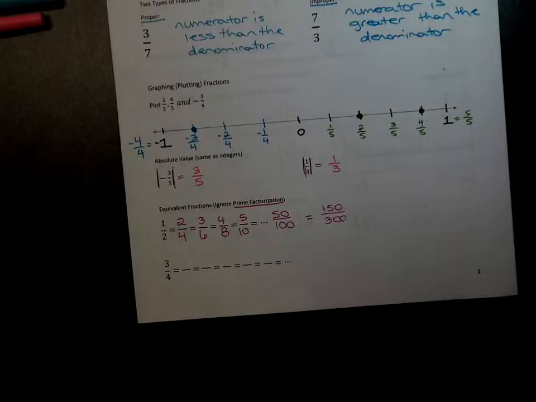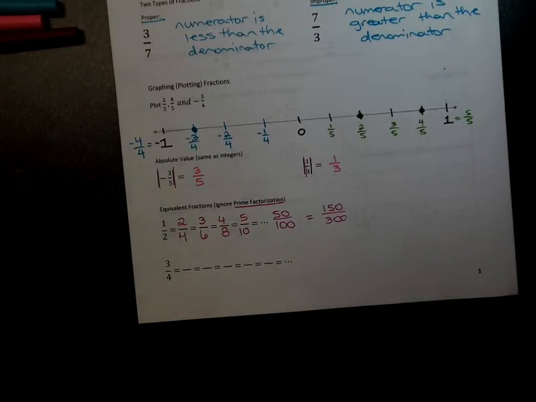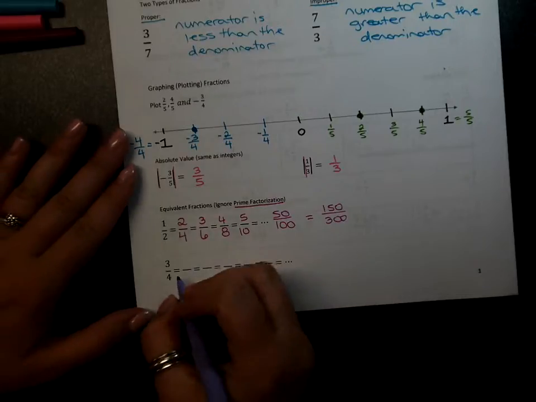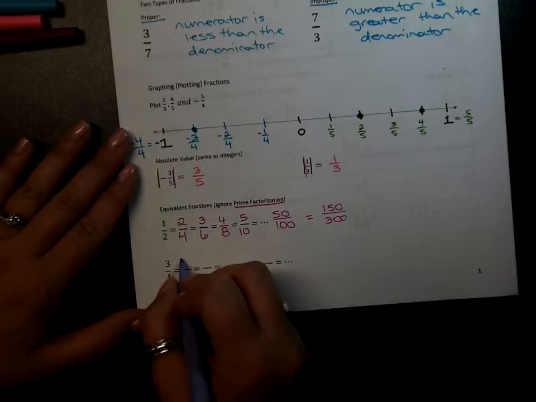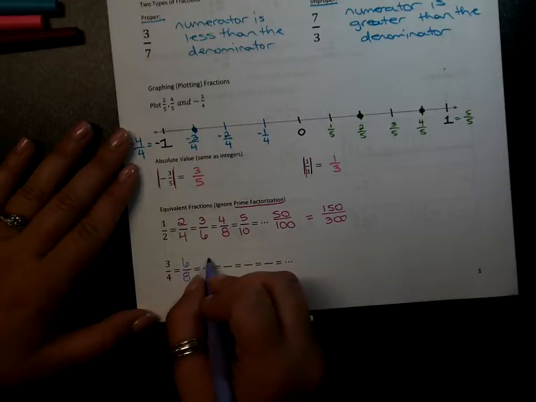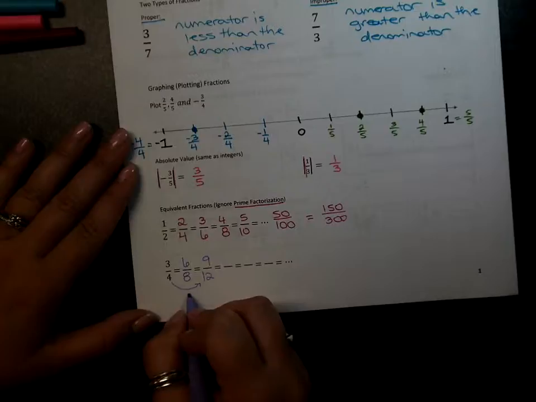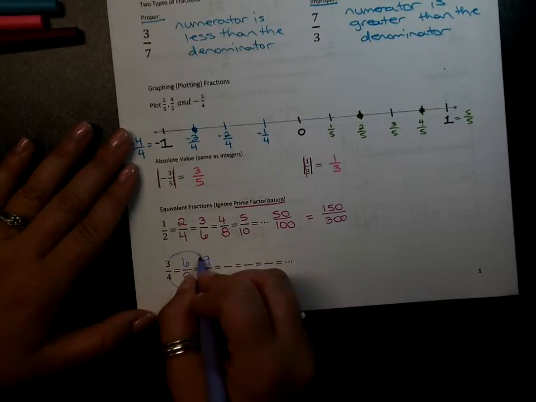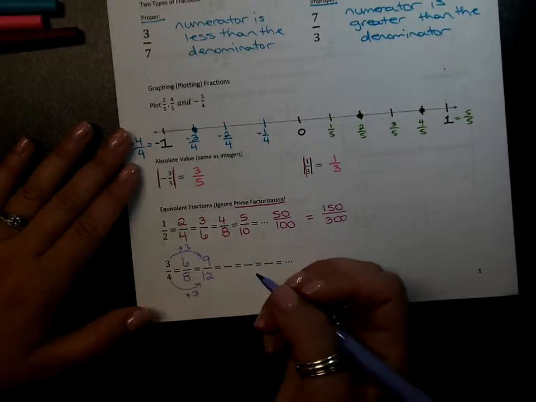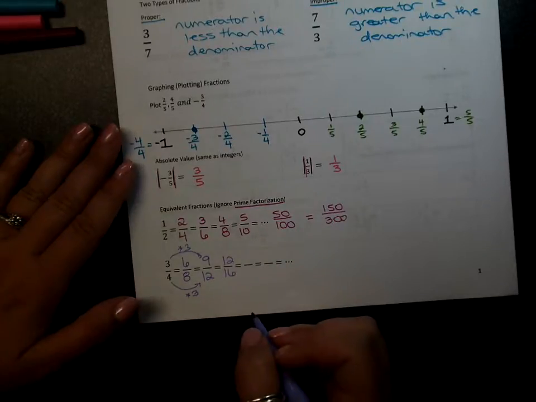Same idea with 3 out of 4. I can make an infinite number of equivalent fractions. Usually the first thing we like to do is double the top and double the bottom. We can triple the top and triple the bottom. So this would be multiplying by 3, multiplying by 3. We can multiply by 4, multiply by 4, and we can just keep on going.